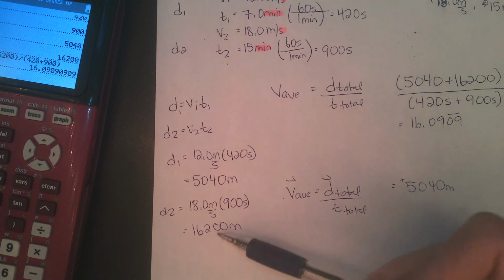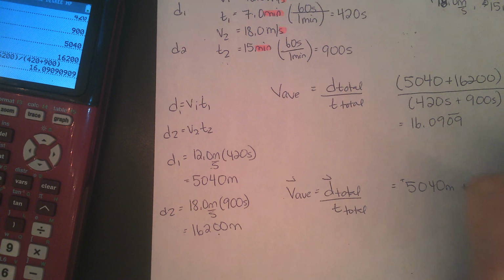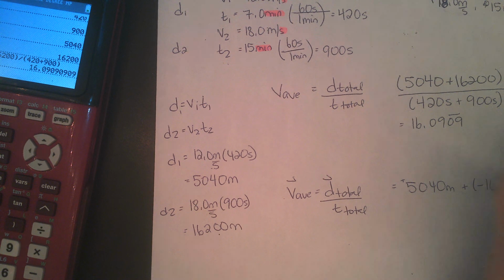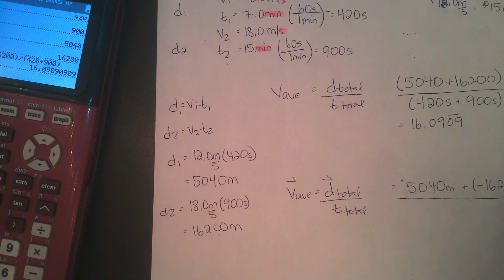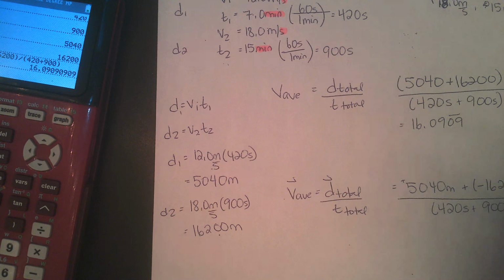And then he went 16200 meters to the left, so that's a negative value. And then he still went 420 seconds one way and 900 seconds the other way.